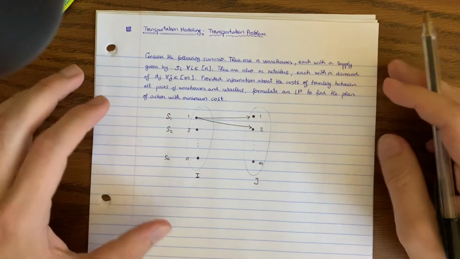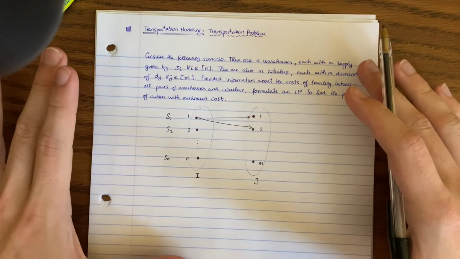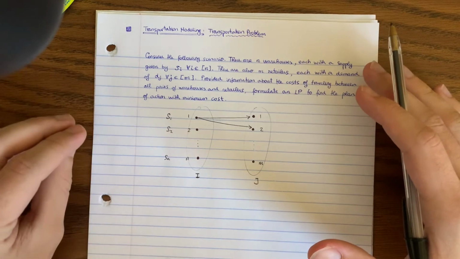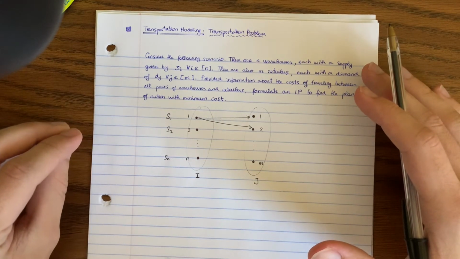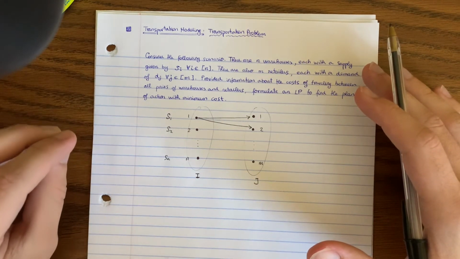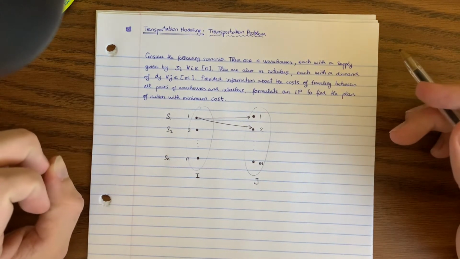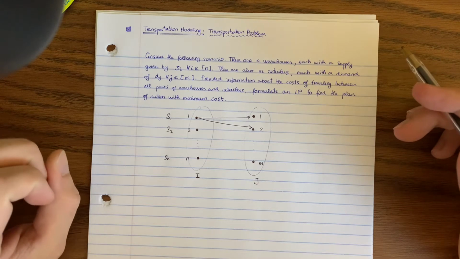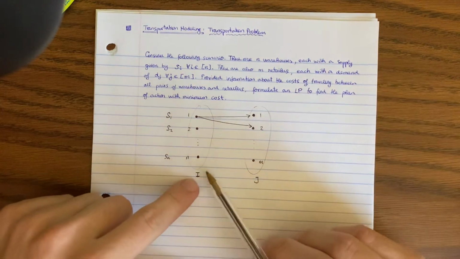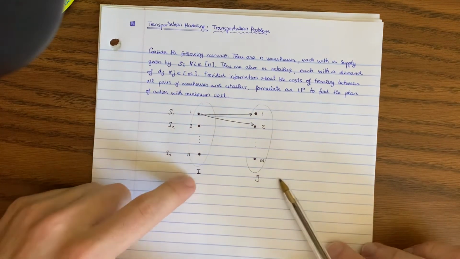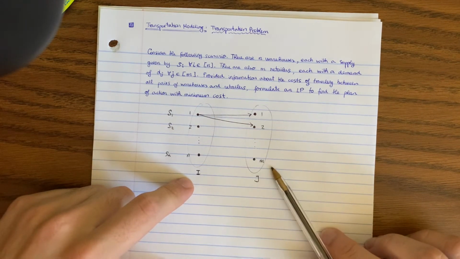What I'm trying to say is that this is a complete bipartite graph. There's an arc between each node in each of these two sets. Okay, so if I pick a node in set I and a node in set J, there's always going to be an arc between them.